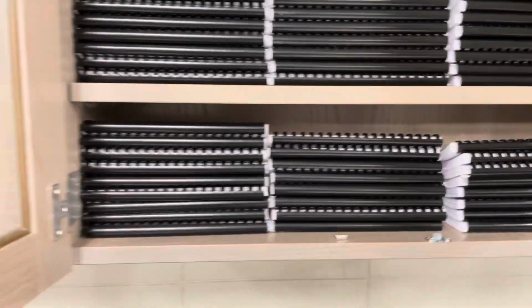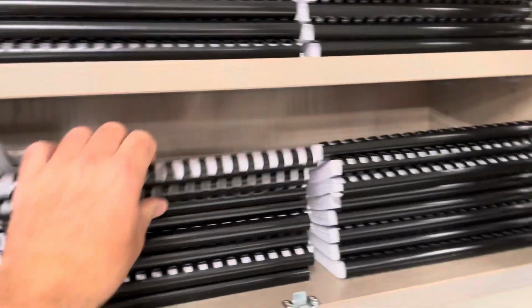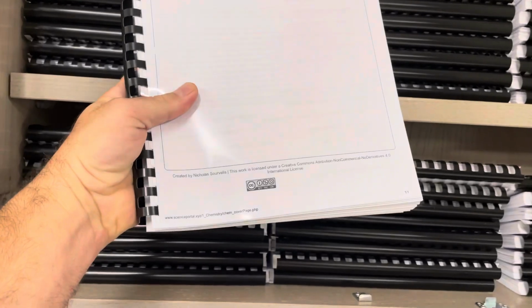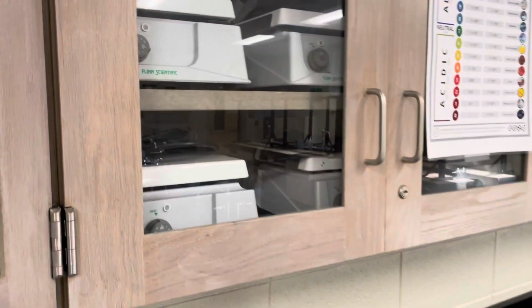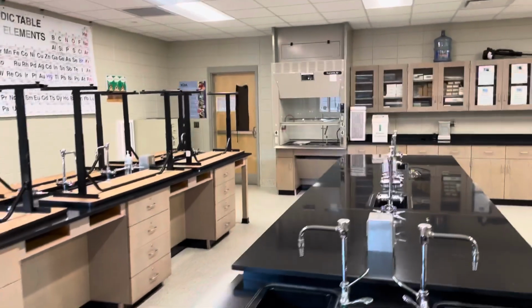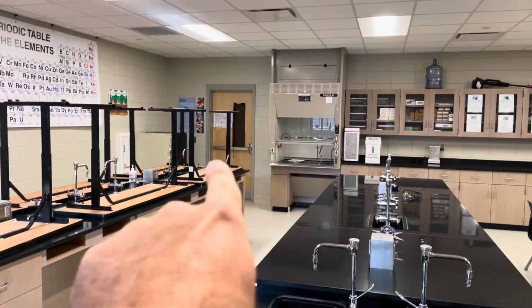Here are their workbooks that I've created for them. Here you can find some hot plates. Most of the lab equipment is stored in a chemical safety closet behind that locked door.